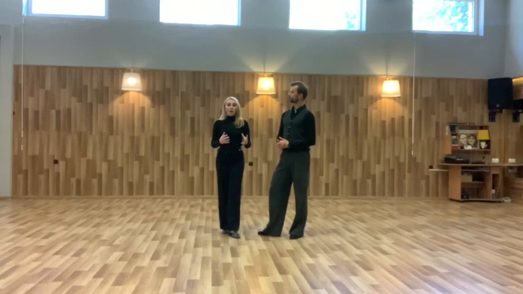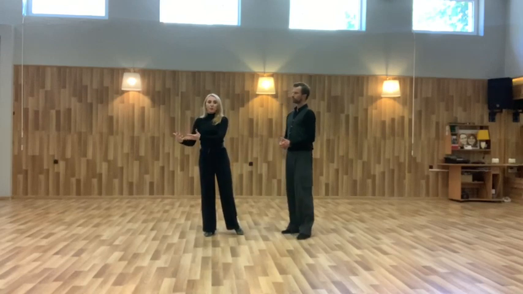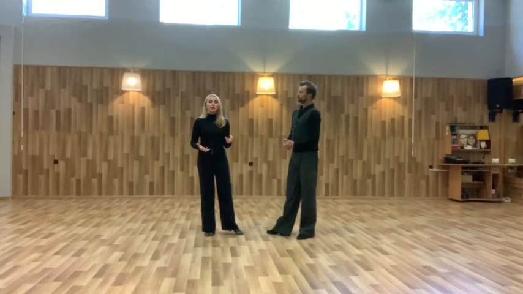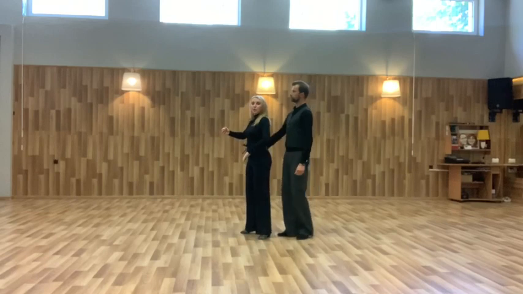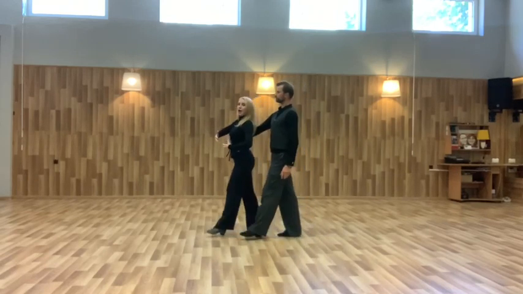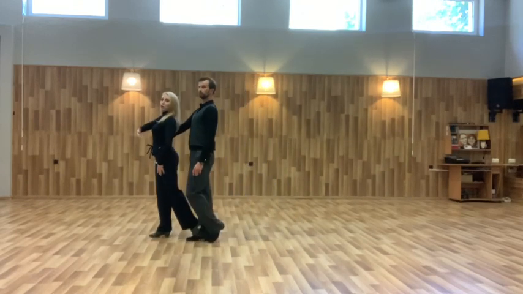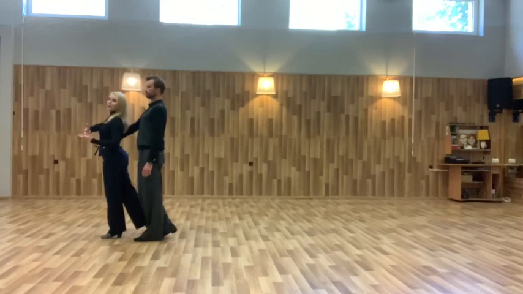Okay, so when we talk about shadow position, when we establish that connection, we will always feel that one of us is more in charge of the distance and space we're going into, and the other person will create much more counterbalance, which we could call resistance. So if we just talk about shadow position in this moment, and we are going to just walk forward, right now I'm ahead of the movement, which means I have to decide how big of a step we're taking.